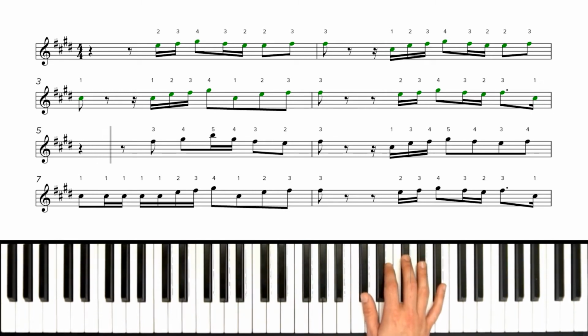All right, so next we have third finger on F sharp again, 4 on G sharp, and then we're going to do pinky on B real quick. Back to 4 on G sharp, 3 on F sharp, 2 on E, 3 on F sharp for the next measure, and then a couple of rests.